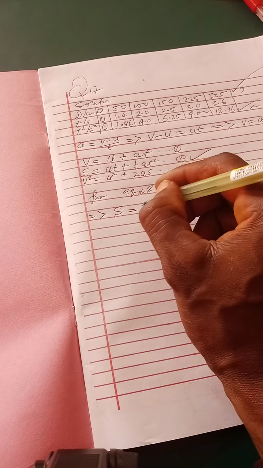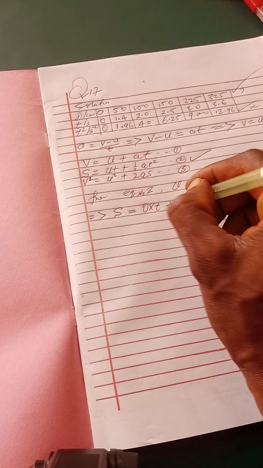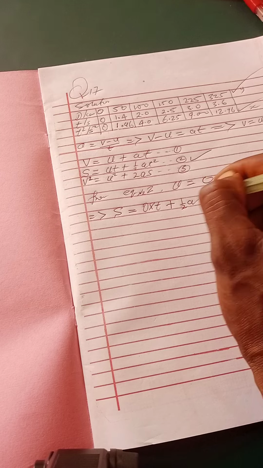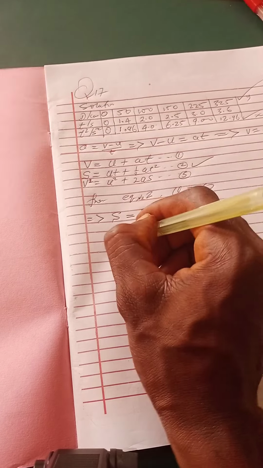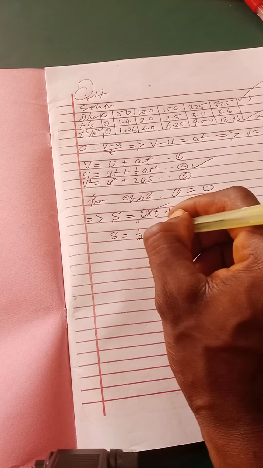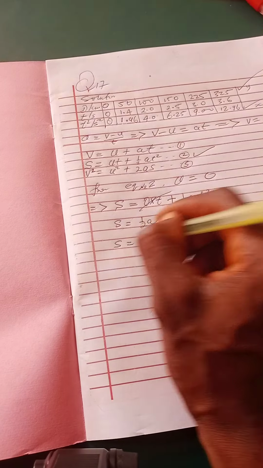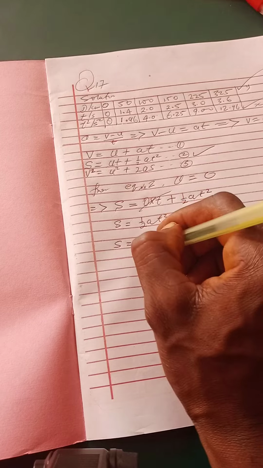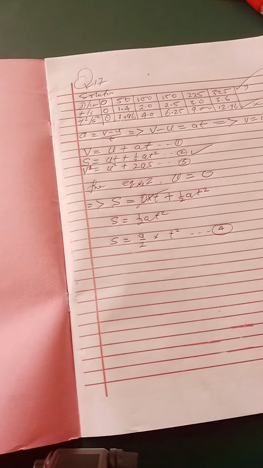So it means that we have 0 times t plus 1 over 2a t squared. So this will strike out. So you have S is equal to half a t squared. If you write this very well, you are having something like S is equal to a over 2 times t squared. You can call this equation number 4.